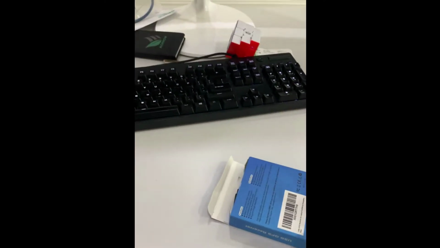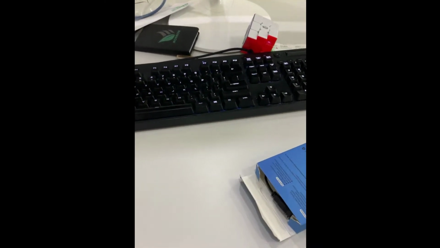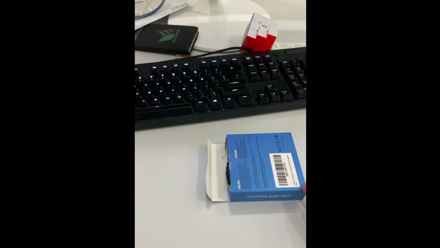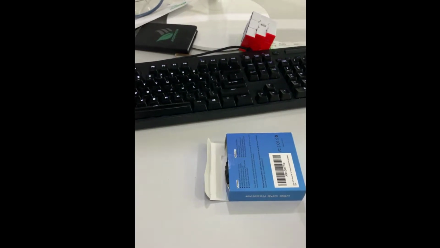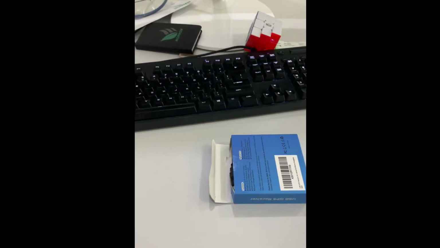From Morrow Energy, and today I'm going to show you how to set up the GPS device for the new GPS edition of the program.